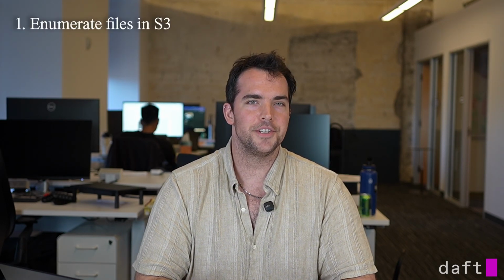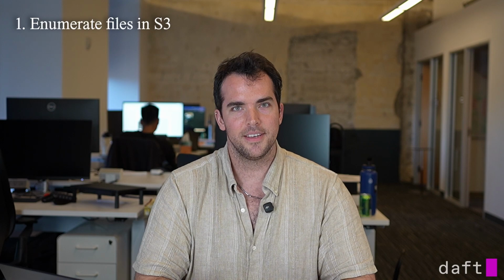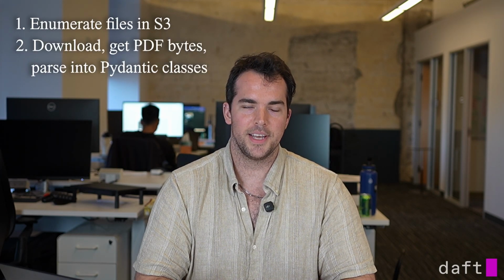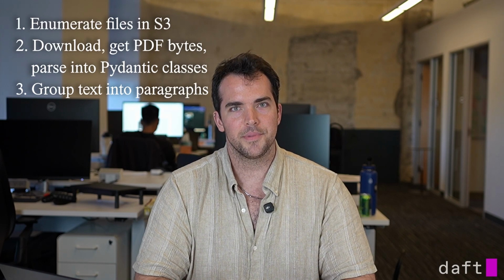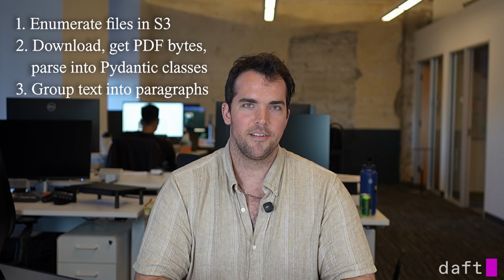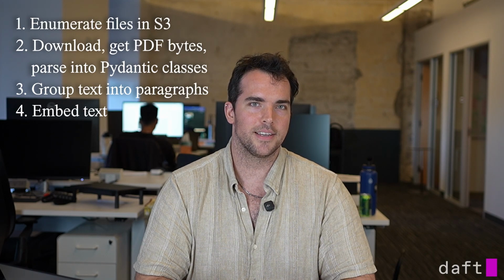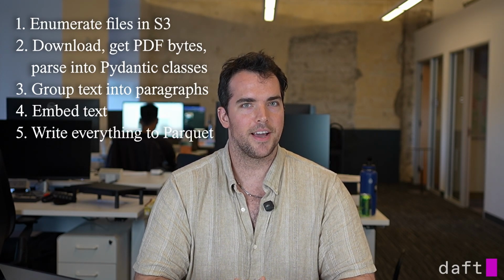And that's it. We have our entire PDF processing pipeline in Daft. We were able to use Daft to enumerate our files in S3, download them, get the PDF bytes, and parse them into nice Pydantic classes. We're then able to run some heuristics to group the text into paragraphs, and then we're able to use a custom model running on the GPU to embed the text. And finally, we're able to save everything out to Parquet.